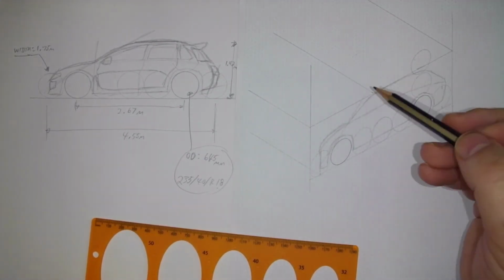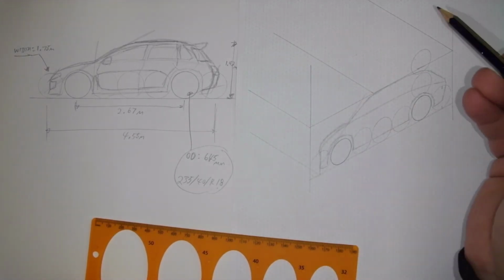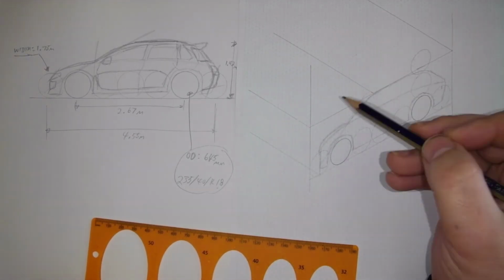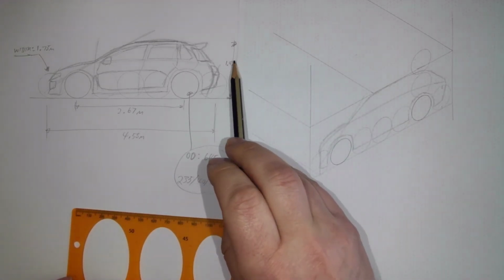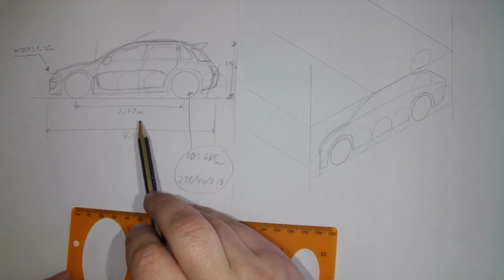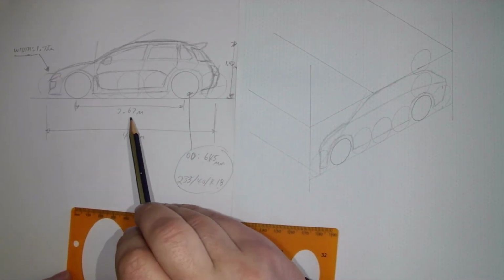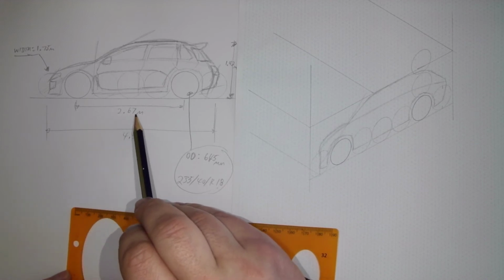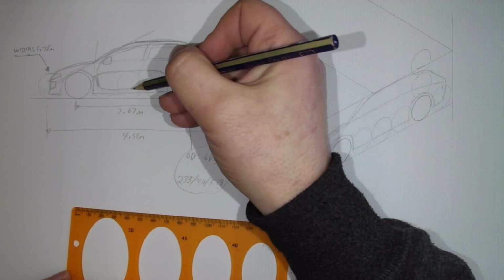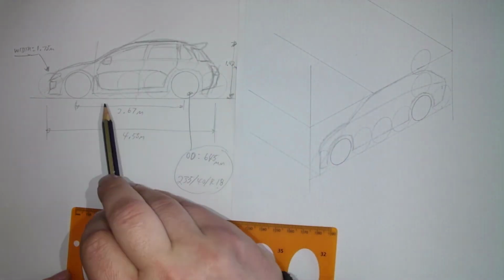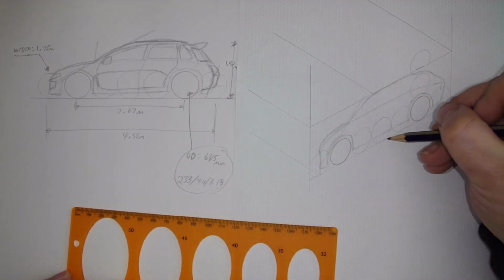So you need to work out now the proportion of the width of the vehicle. It depends on what vehicle you are working on. Here you need to do some mathematics, for example. I've calculated the width of the vehicle being 1.75. So we have here 2.67. So 1.75 would be about here somewhere, wouldn't it? So from there to there, we have a calculation from here to here.